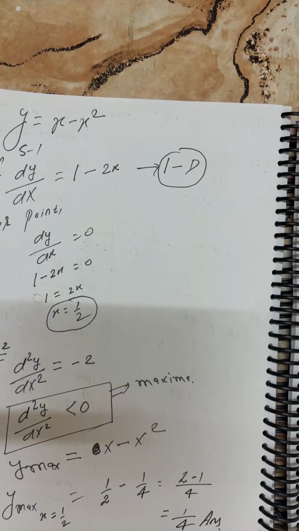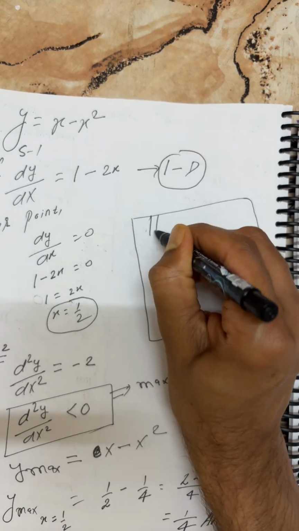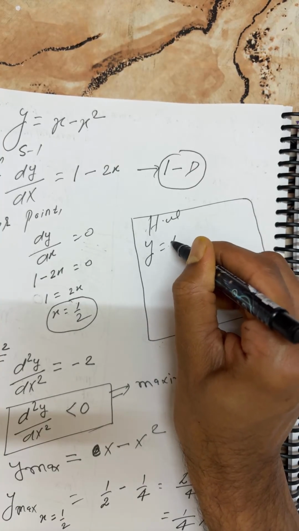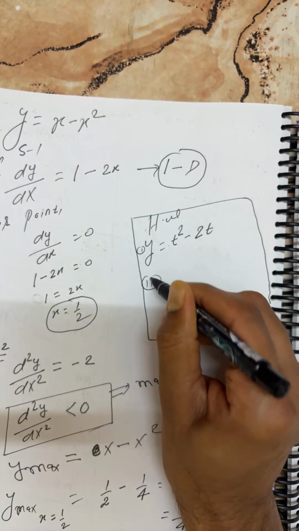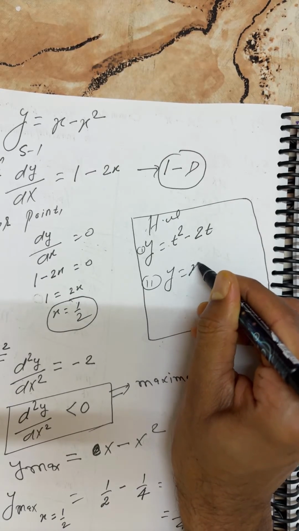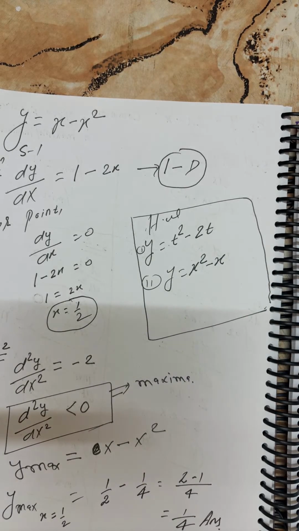So just remember here, I tried my best to convey every point so that you can do the questions at home quickly. So this is all. I'm giving one homework for these questions so that you can revise. Simple: given function maxima or minima, first question y is equal to t square minus 2t. Second question, you can take y is equal to x square minus x. Simply you need to find maxima, minima.